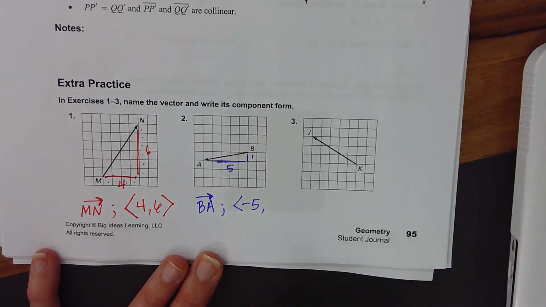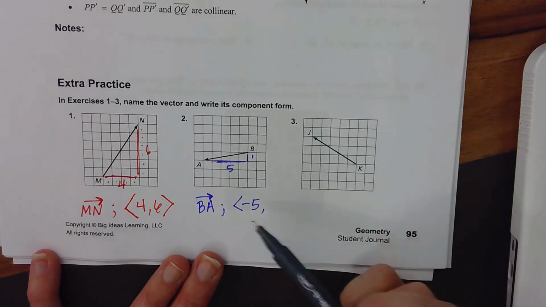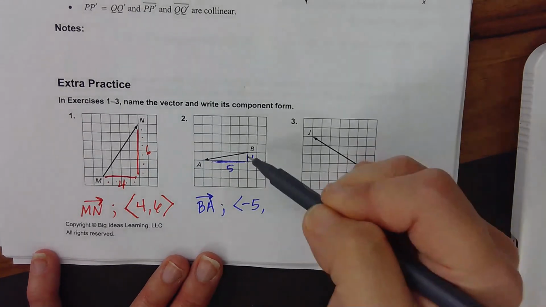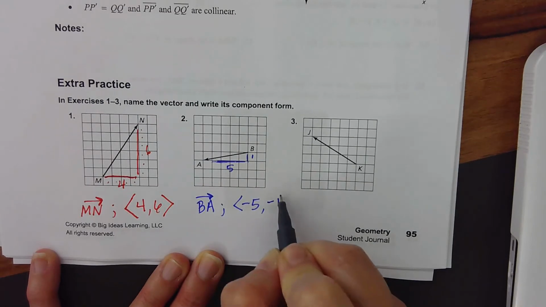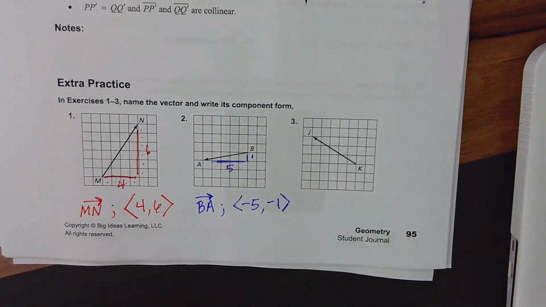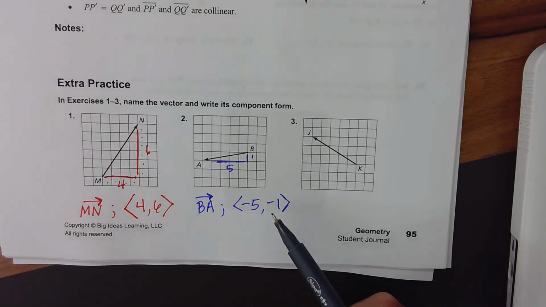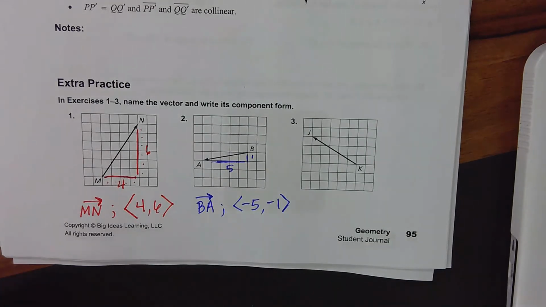So I'm kind of going in the opposite direction, right? So this component form would be -5, which implies that we're moving left. And then from B to A, I moved down 1. To get from B to A, I had to move down 1. So what the vector is telling you, if I give you this and I say, okay, here's vector BA, here's your component form, it's telling you how to move it. You're moving left 5 and down 1. So that's what the vector is basically doing there.